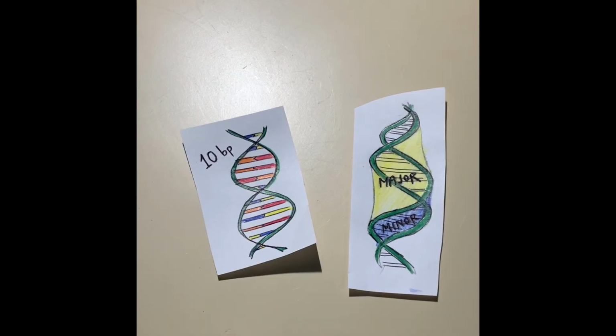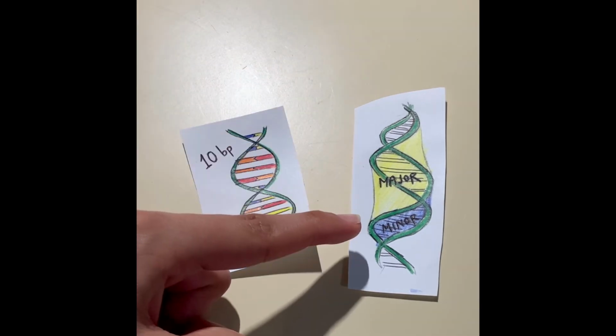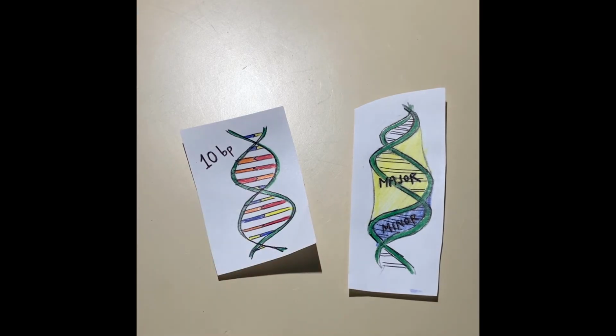DNA helices have major and minor grooves. The major groove is where the phosphate backbones are furthest apart. The minor grooves are where the phosphate backbones are close together. Lastly, DNA strands can be left or right-handed.